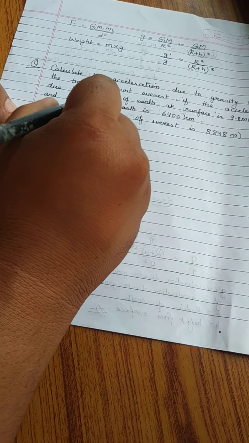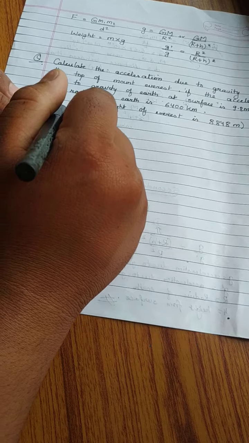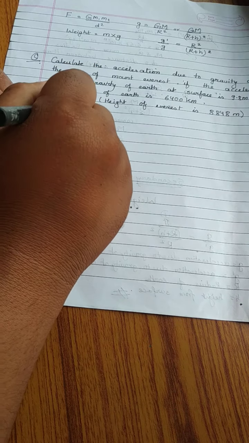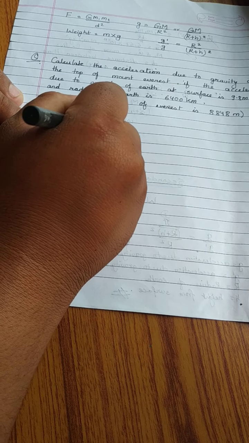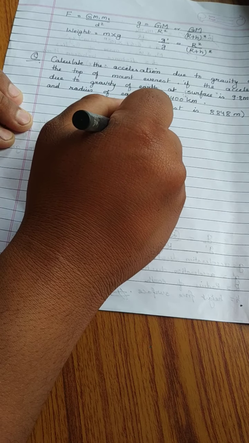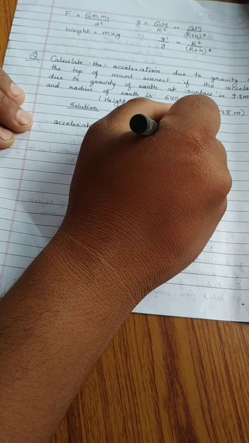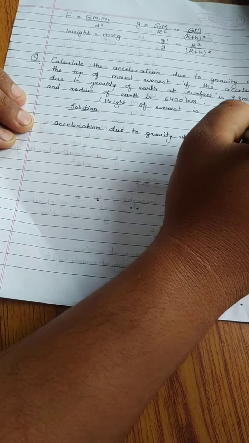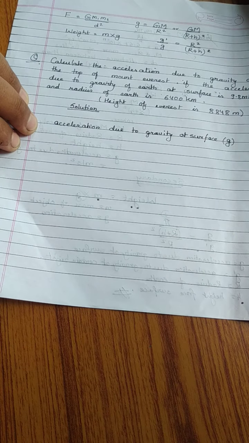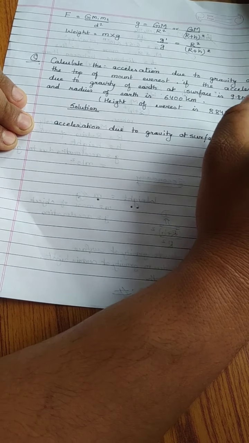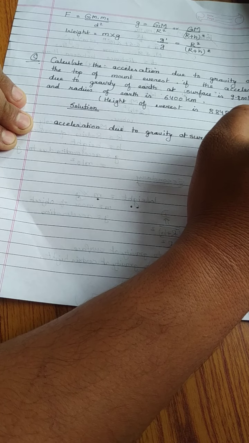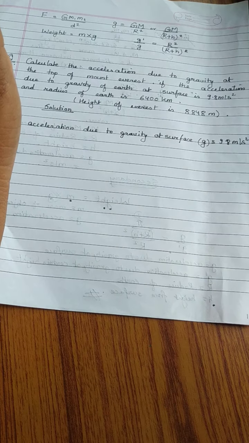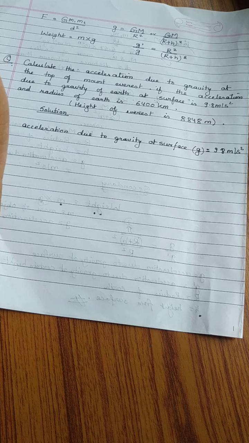So, solution. First let's write down the given values. The first value given is the acceleration due to gravity at the surface. Let's write that down. The acceleration due to gravity at the surface is always represented by small g. There is no g dash. So g is 9.8 meter per second square. This is the value of the acceleration due to gravity at the surface.